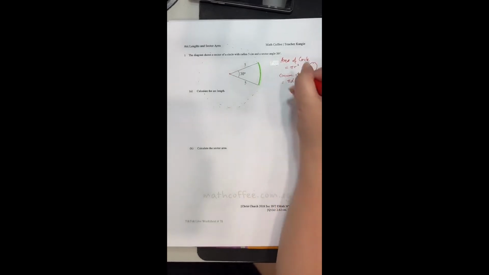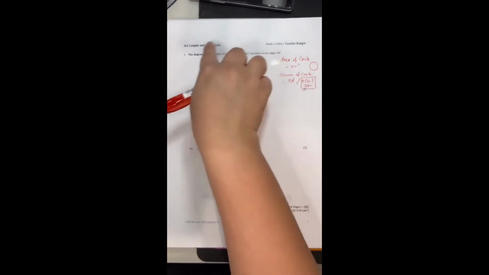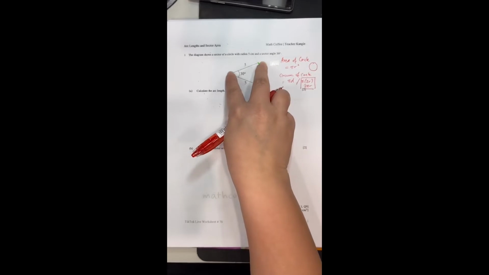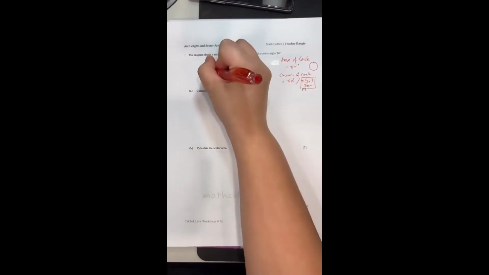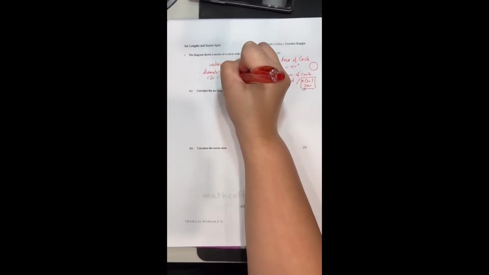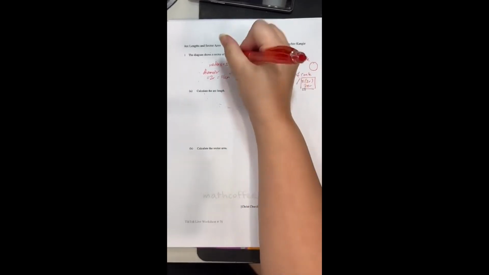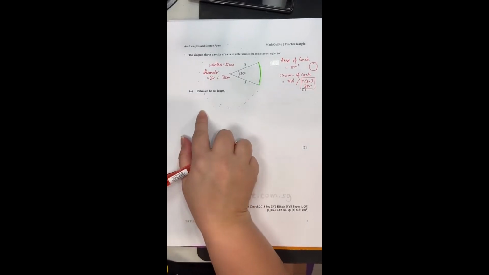Pi d also can, or pi 2r, which is 2 pi r, also can. Either one also can. So in this case, this is a part of a circle and the radius is 5. So the radius is equal to 5, and diameter is 2r, so it will be 10 cm. So these are the two numbers that you need to know. So yes, theta out of 360 times 2 pi r.